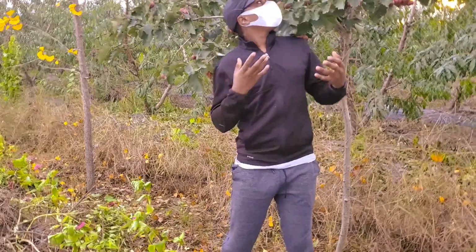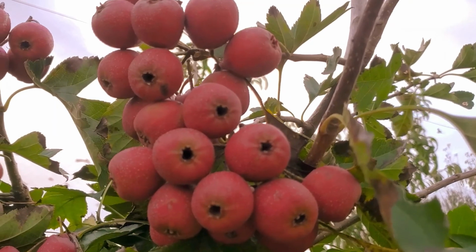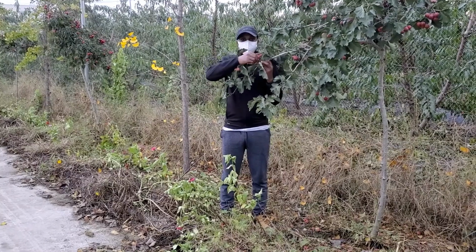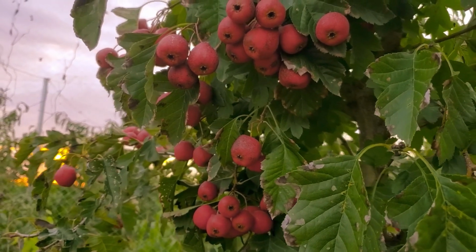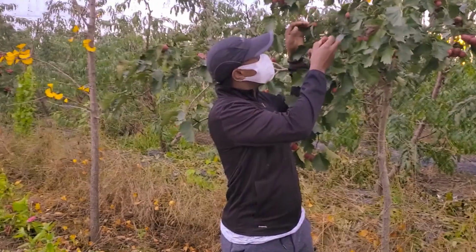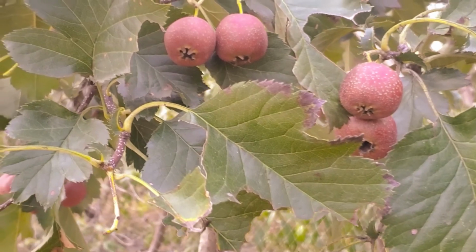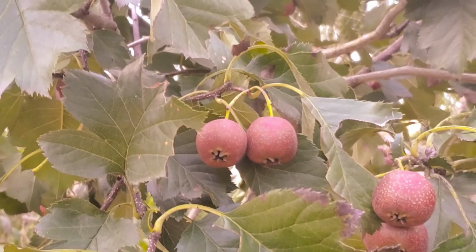In harvesting, most of this hawthorn flowers in May, and in October it is ready to harvest. In the maturity index, you can see the color changes from green to red. When you see them, they look hard, but they are not that hard.